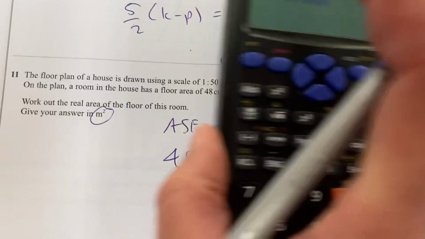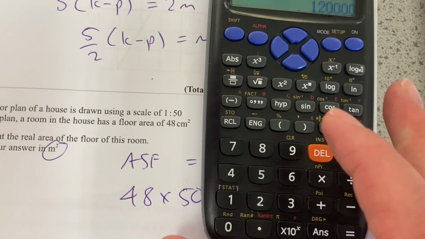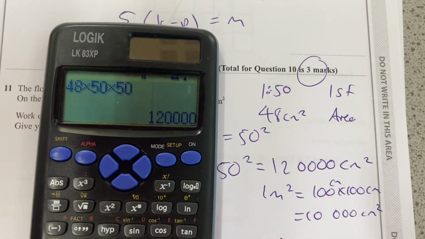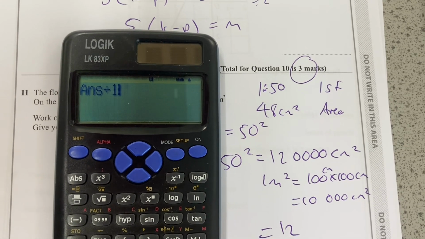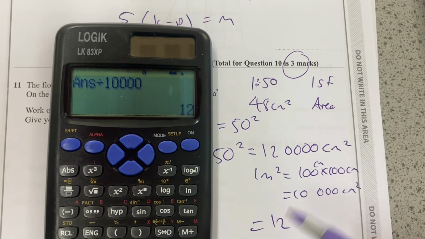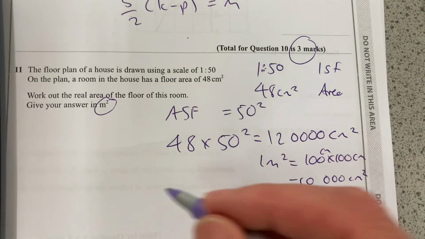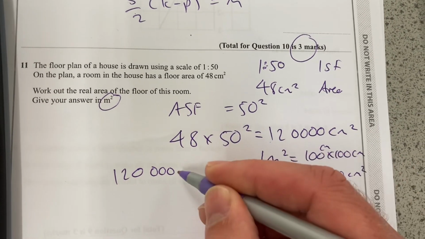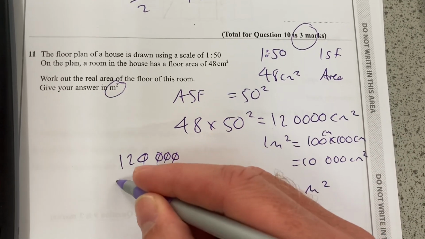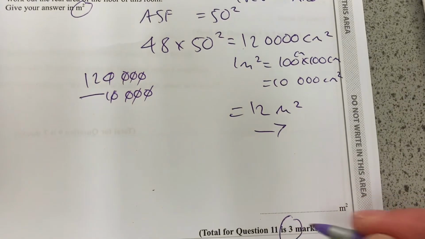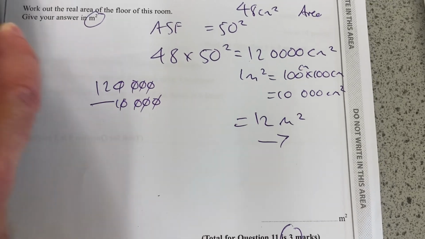Okay, let's just check that again. 48 times 50 times 50, I get 120,000, and then I divide through by 10,000 to get 12 square meters. So I've taken that 120,000 and divided by 10,000. Those zeros will drop there, and those will drop there, and I'll be left with that 12. And I get a nice 3 marks there for 12 square meters.